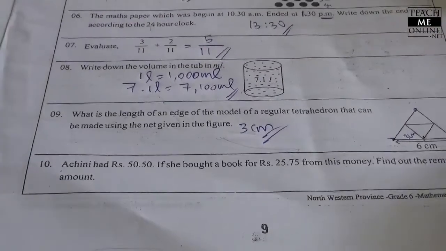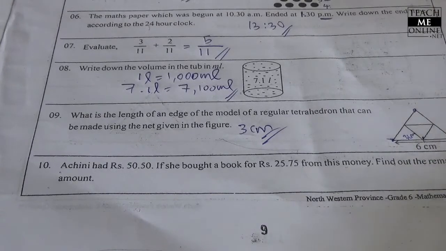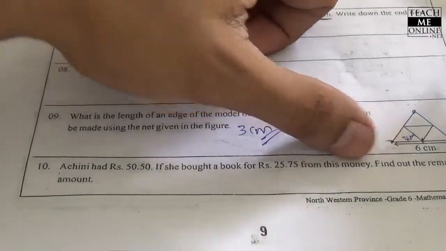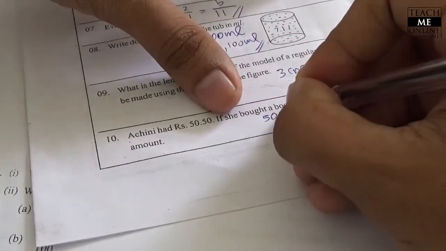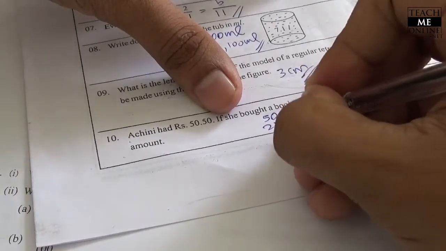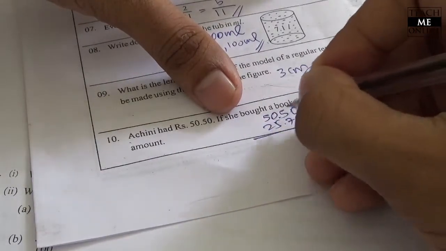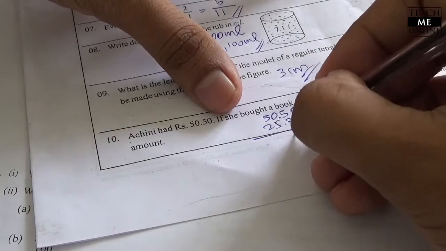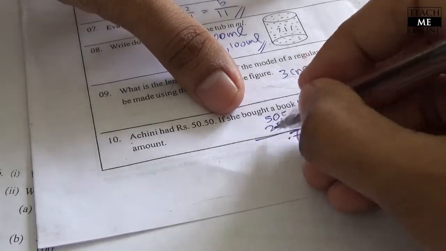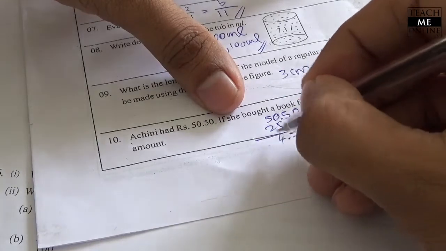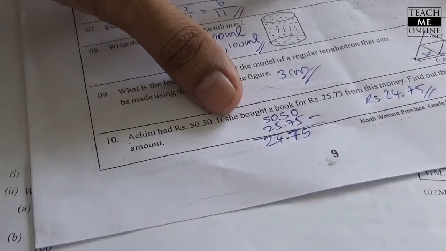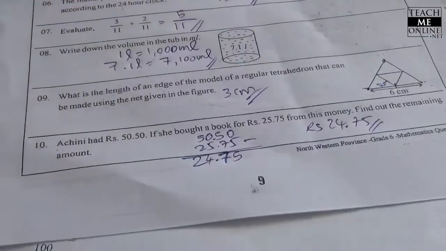Question number 10. Achini had 50.50 rupees or 50 rupees and 50 cents. If she bought a book for 25 rupees and 75 cents from this money, find out the remaining amount. So from 50.50, I deduct 25.75. What do I get? Here take 1, 10 minus 5 is 5, borrow 1, now it's 4, 14 minus 7 is 7. It becomes 9 here because I gave 1, 9 minus 5 is 4, and here 4, 4 minus 2 is 2. 24.75. Right.